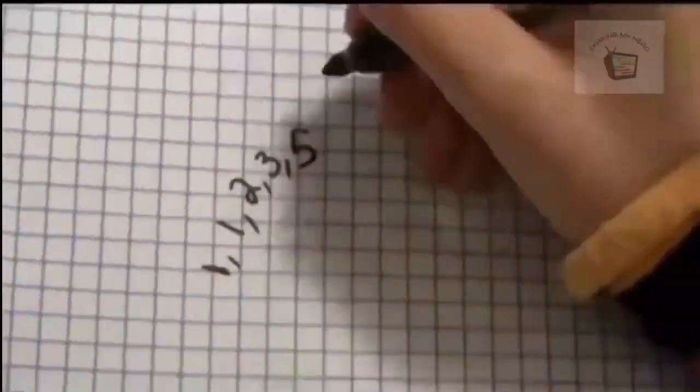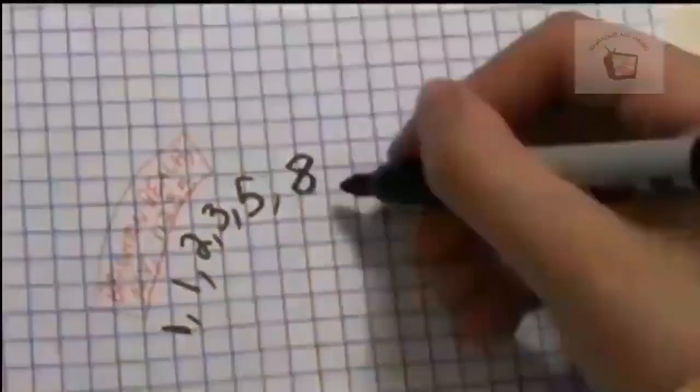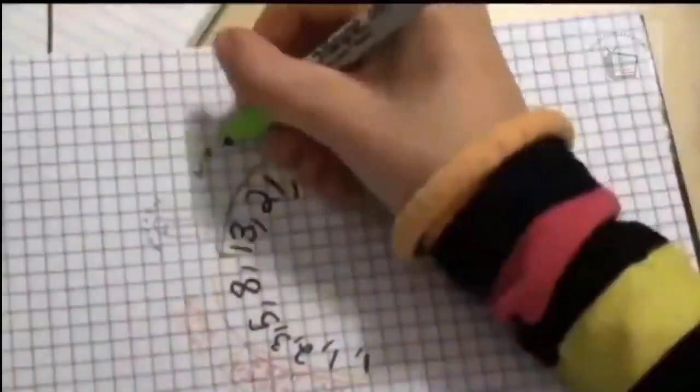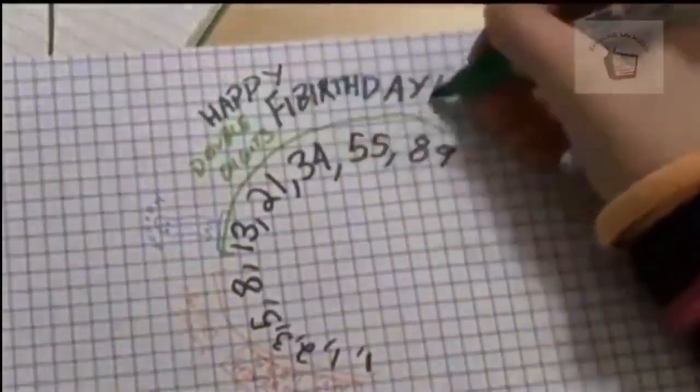I mean, you've gotta know 1, 1, 2, 3, 5. Finish off the single digits with 8, and ooh, 13, how spooky. And once you're memorizing double digits, you might as well know 21, 34, 55, 89, so that whenever someone turns a Fibonacci number, you can say, happy Fib birthday.